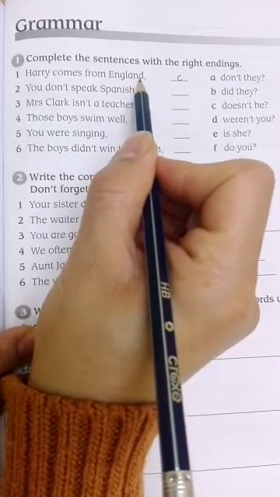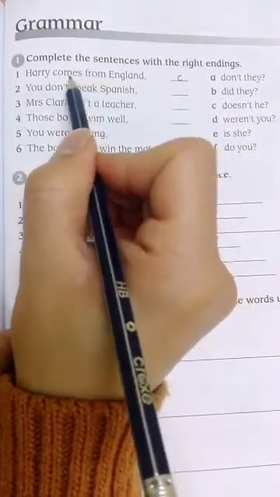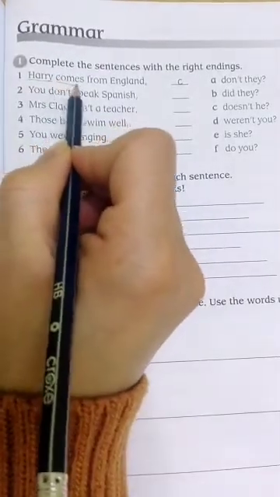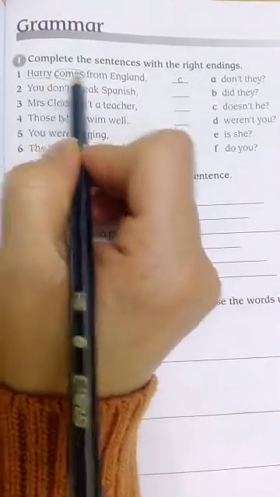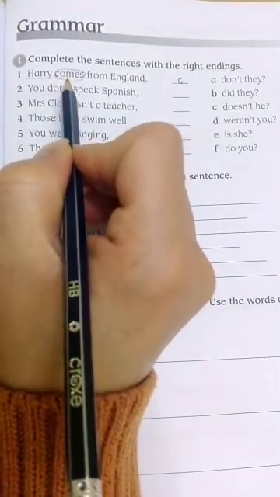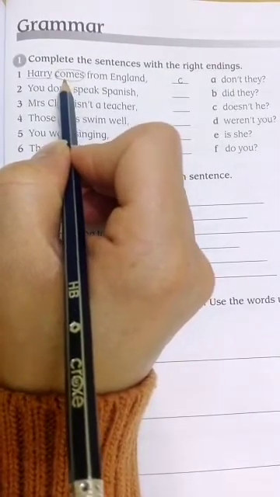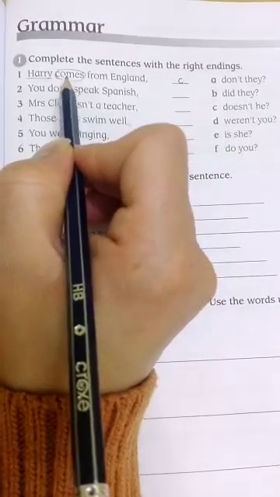So if we want to do a tag question or a question tag for this sentence, what do you think it should be? Look, here we have the subject is Harry and the verb is comes. And because we have a singular noun, we should put does. And this is in the present, not in the past. So because it's positive, it should be in the negative.